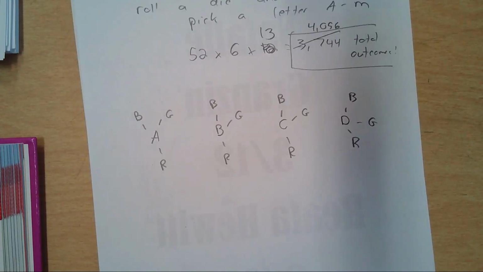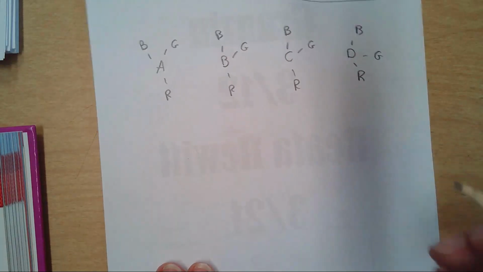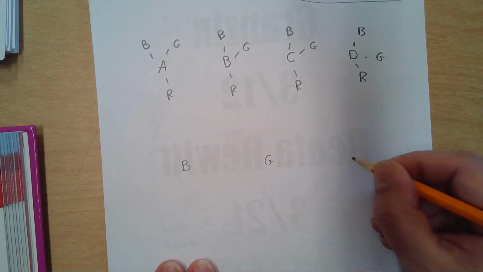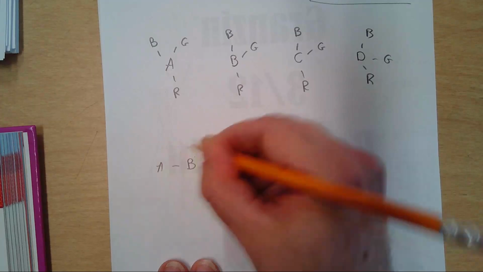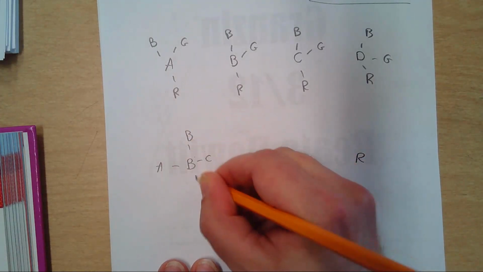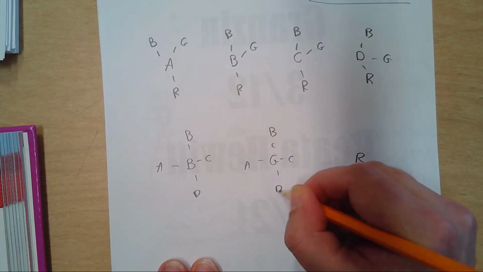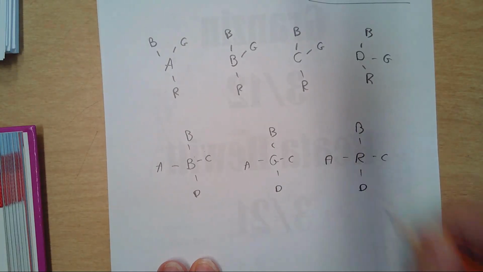I could have built it the other way, and if you did, I'll just prove it to you so you can see it for yourself. But pretend I did the marble first. I could get the blue marble, the green marble, or the red marble. And then I go to spin the spinner. A, B, C, D, A, B, C, D, A, B, C, and D.